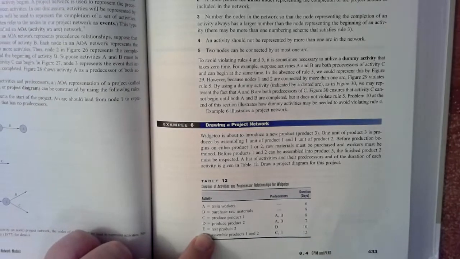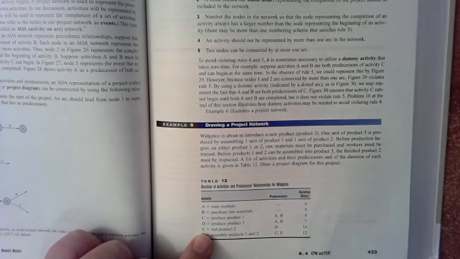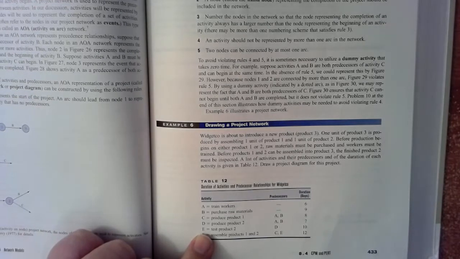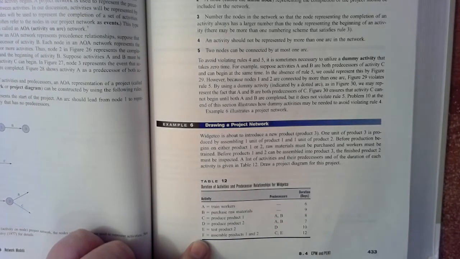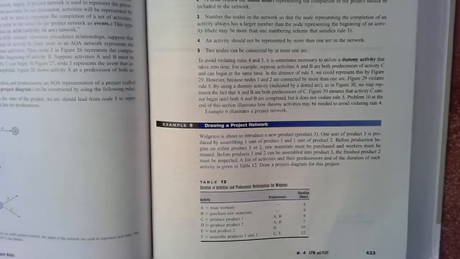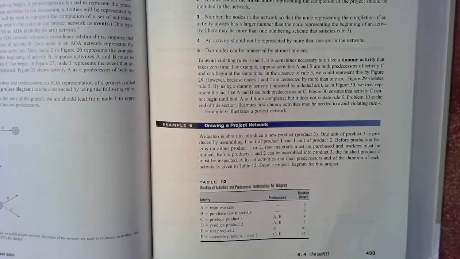So activity E: activity D must be complete before activity E can start, and activity E is supposed to be 10 hours, or 10 days, in length. Good. And then finally, the last activity depends on C and E being complete, and it takes 12 days, or 12 units of time. So somehow we want to arrange these activities into a network.